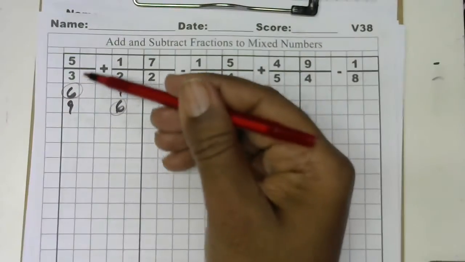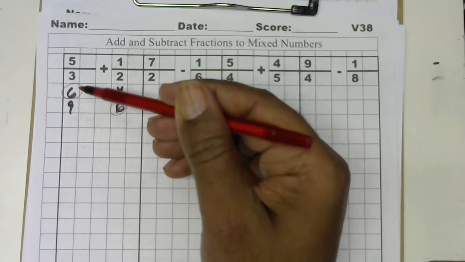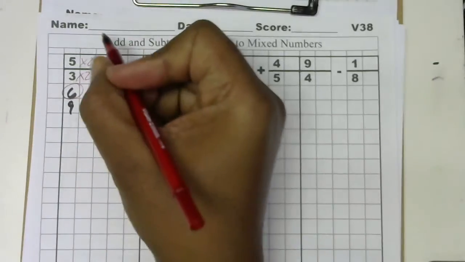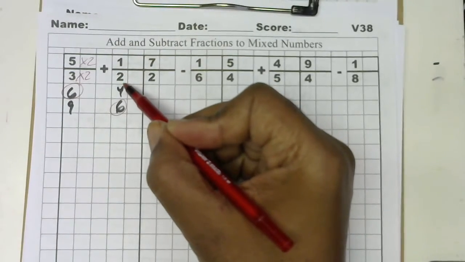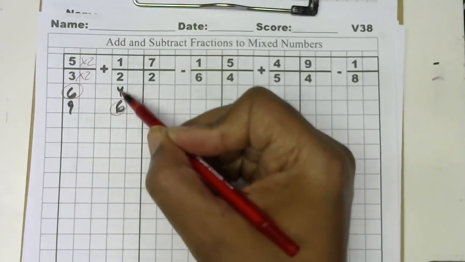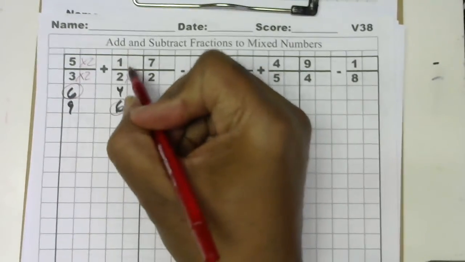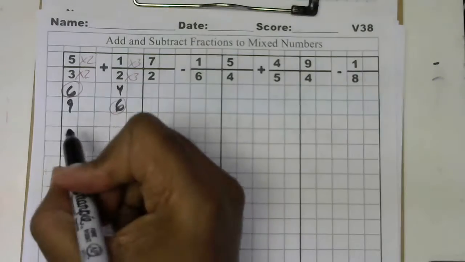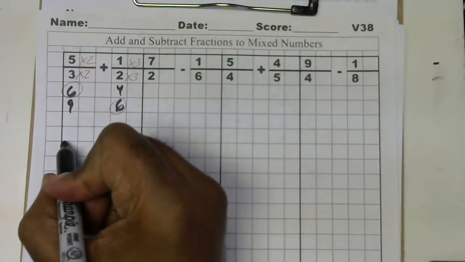So in the 3 times table, 1, 2, the multiple for 6 is 2. So it's times 2, times 2. For the 2 times table, the multiple to get to 6 is 3. 1, 2, 3. So it's times 3, times 3. Okay, now let's multiply those and see what we get.